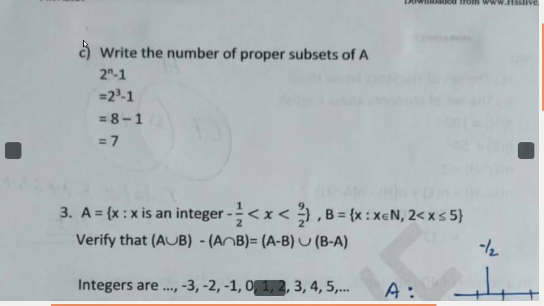Yes, in this question write the number of proper subsets of A. So we have seen that there are 8 elements in the power set. Okay, and out of which only one is an improper subset, that is the set which is same as capital A, and only one set is there, and that set is called as improper subset. Then the remaining 7 subsets are what? Proper. Only one is improper, all others are proper. So how many proper? 7.